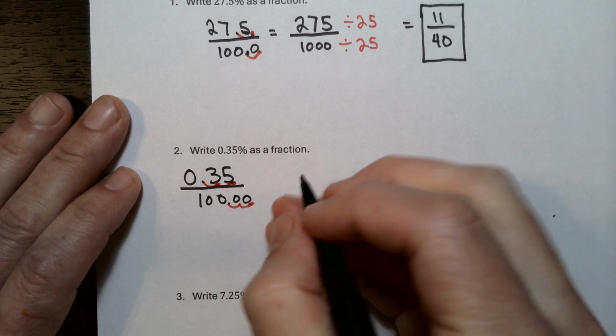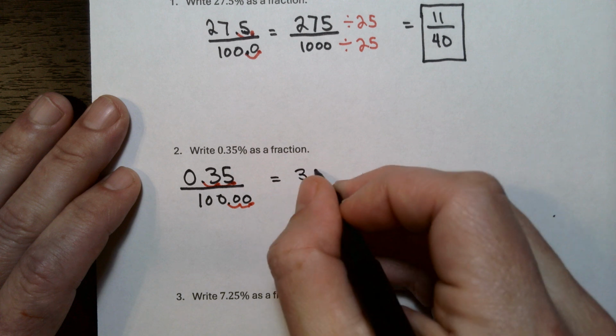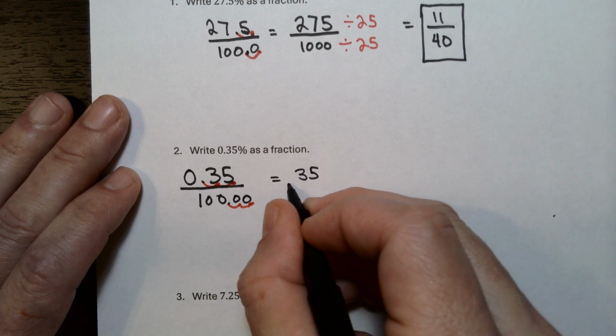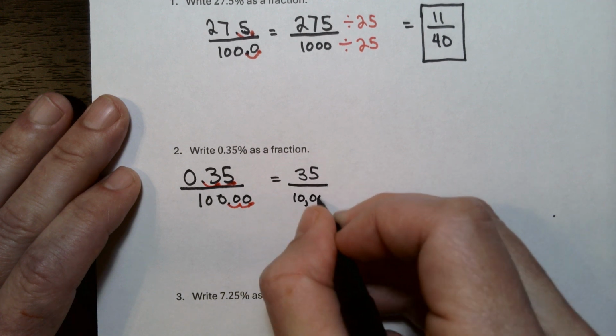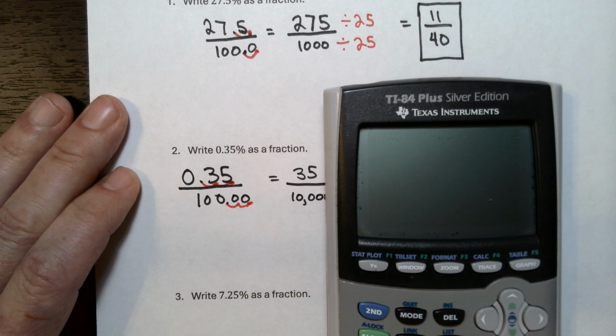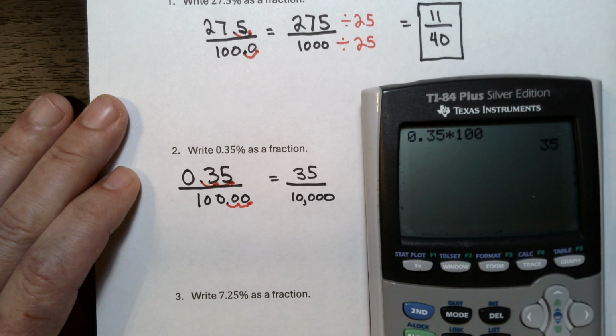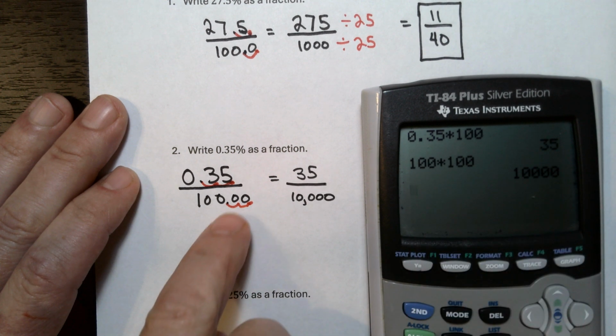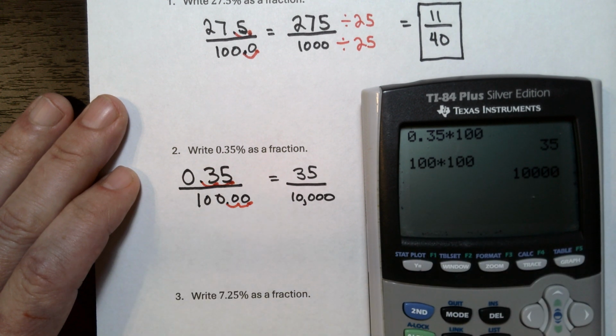Okay, so that's going to be 35 on top, and it looks like 10,000 on bottom. Okay, and I can show you what I mean by multiplying by 100. So 0.35 times 100 gives you 35, and 100 times 100 gives you 10,000. So moving the decimal places over twice is the same as multiplying the top and bottom by 100.